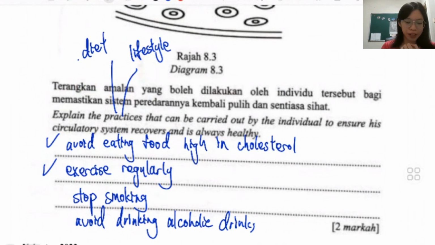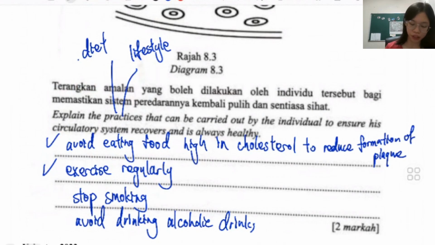Oh yeah. Since this one is talking about explaining the practices, if you can elaborate more, it would be better. So: avoid eating food high in cholesterol, to reduce formation or deposition of plaque on the inner wall of the artery. Exercise regularly to burn fats. Those elaborations are even better because since they are asking you to explain the practices.